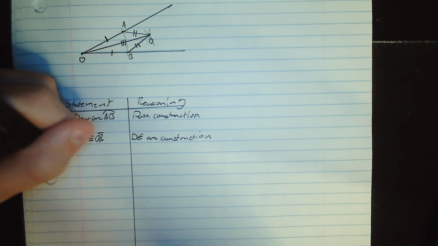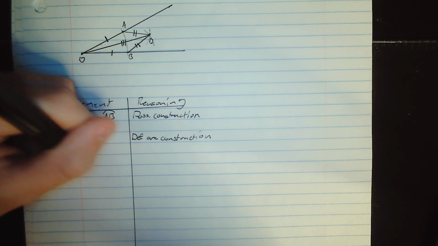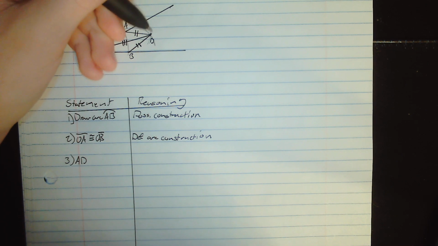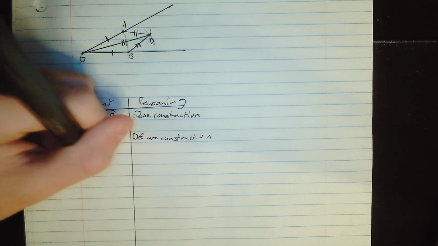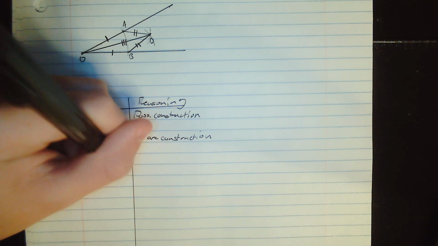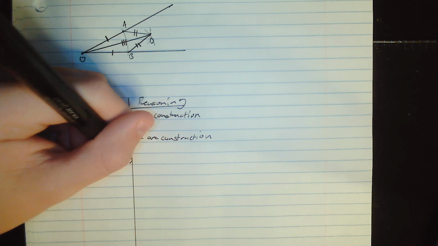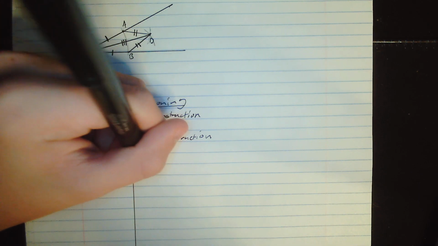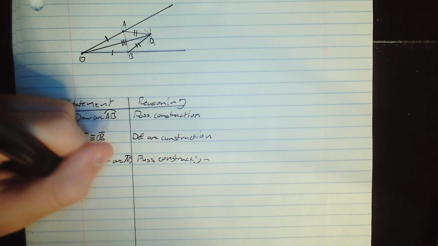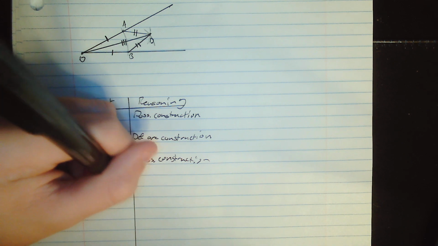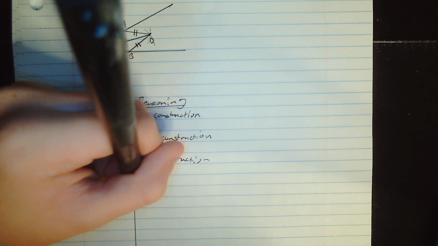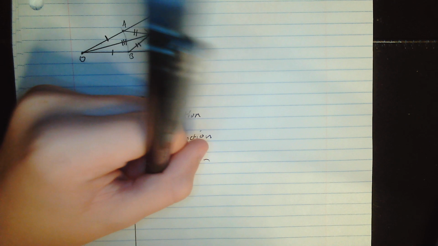Now we're going to draw arc AD, this curve right here, which is a possible construction. We're going to do it again and draw arc BD, which is, again, a possible construction.